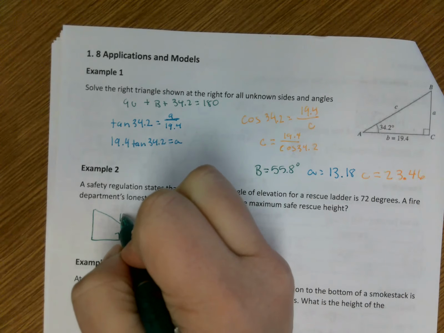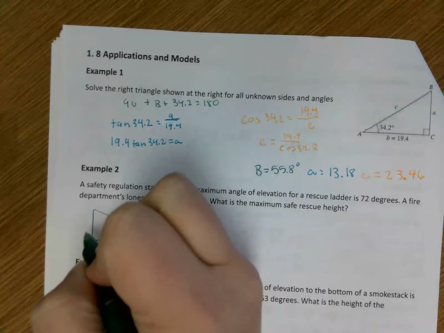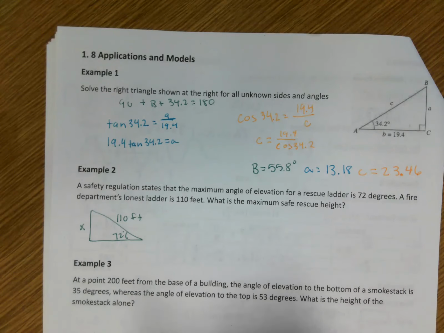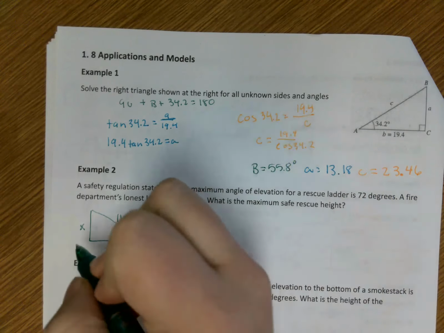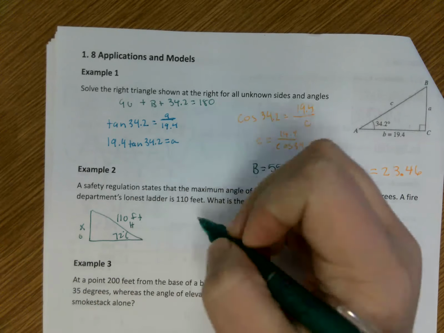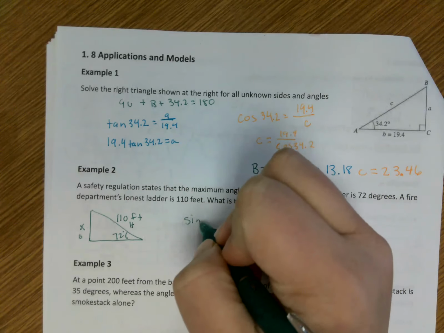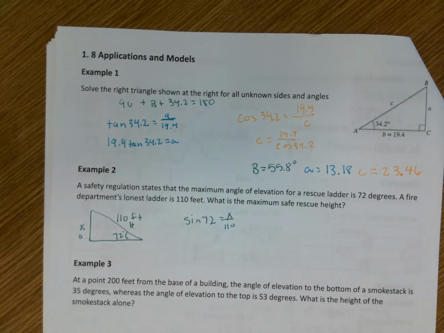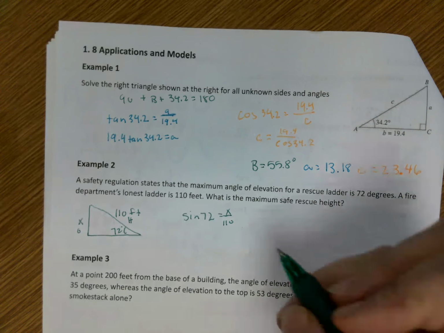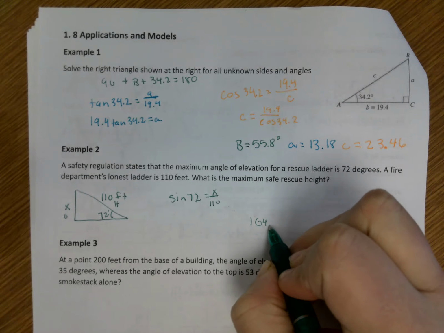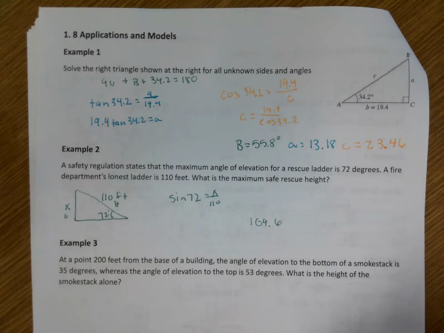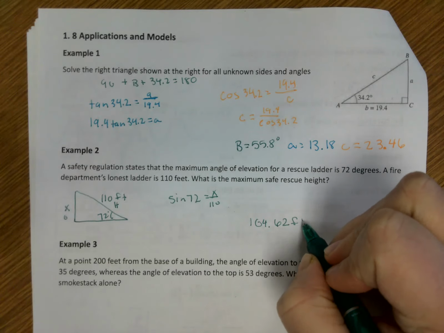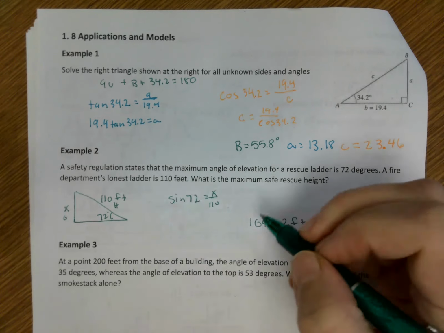So that's saying this ladder is 110 feet. It's asking how high can you actually get with that ladder. Once you set up the picture, then this is using SOHCAHTOA. So I'm looking for my opposite. I have my hypotenuse. So I have sine of my angle is equal to x over 110. And I solve that. And the max height here would be 104.6. It doesn't say where to round to, so I'm going to say 105 feet. And how did I know it was feet? Because the ladder is in feet.